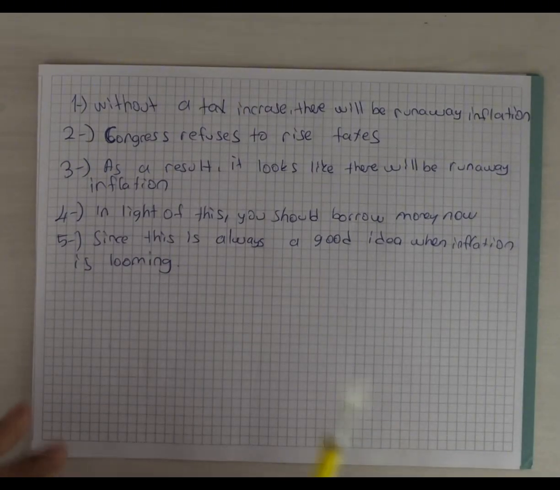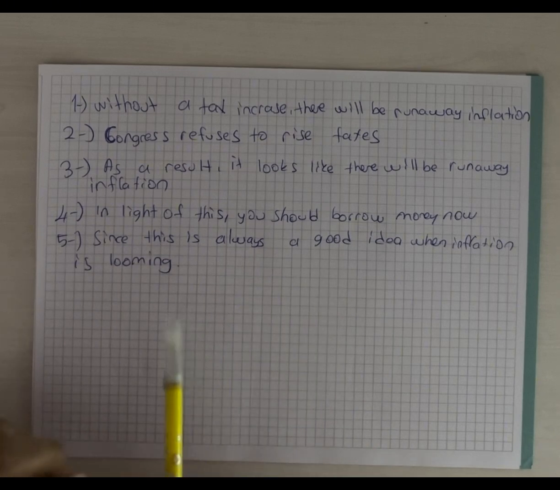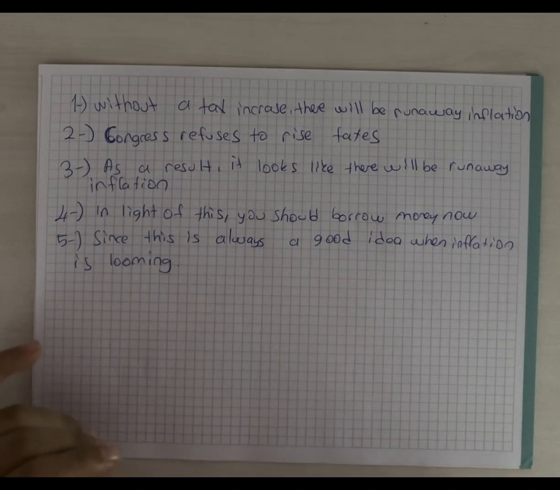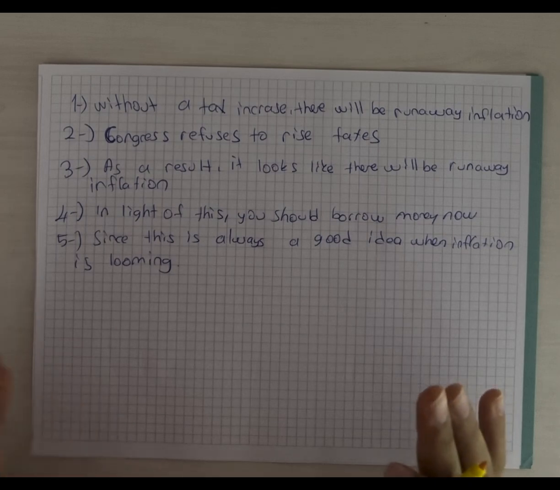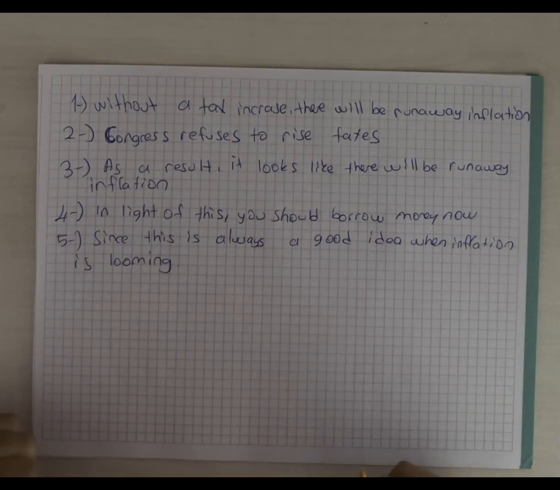And now here is an example, and it's more complicated than the other ones. Let's remember our steps. Firstly, find premises.